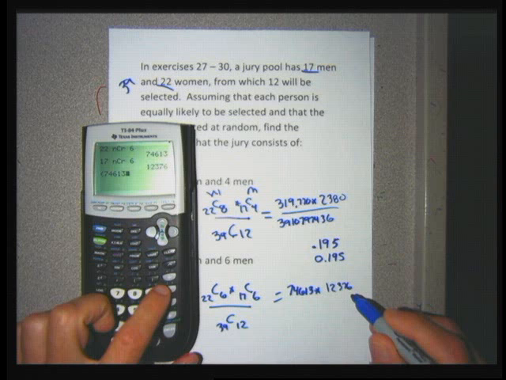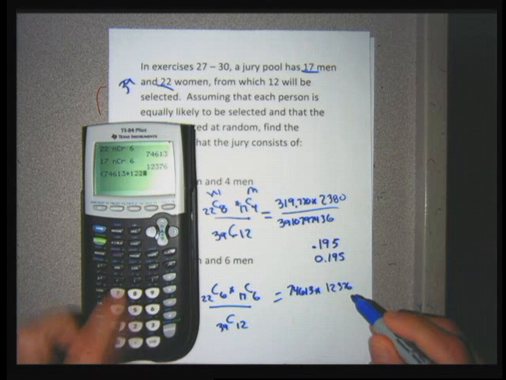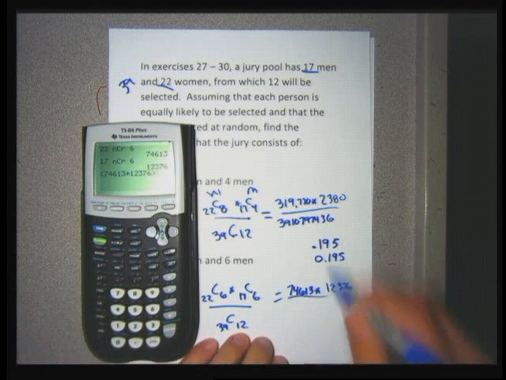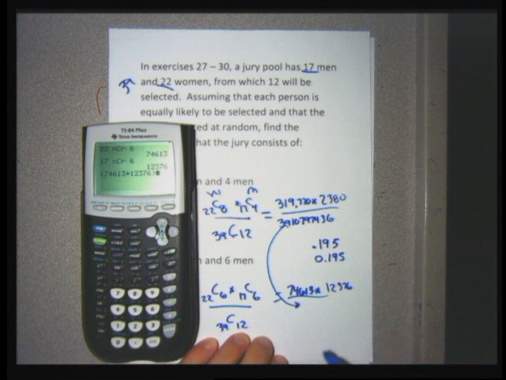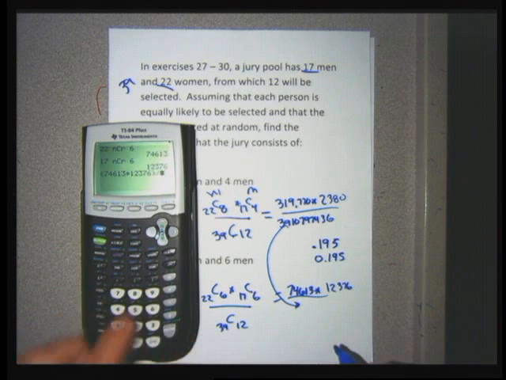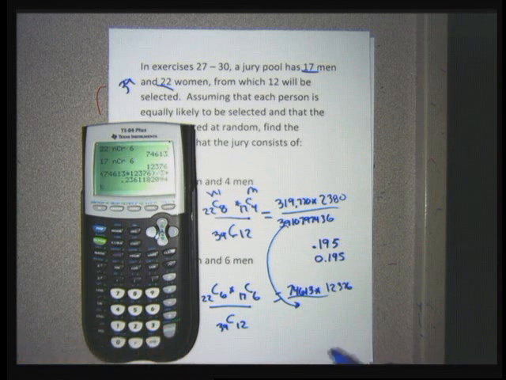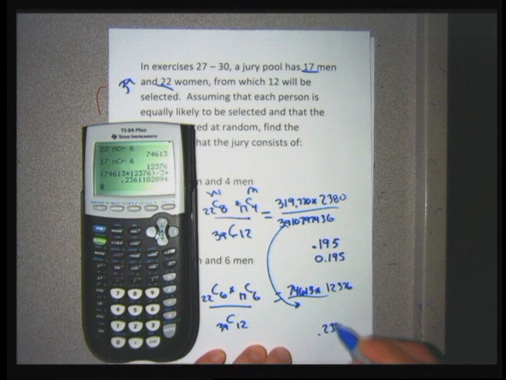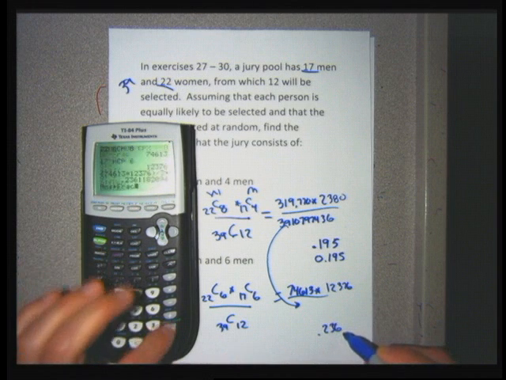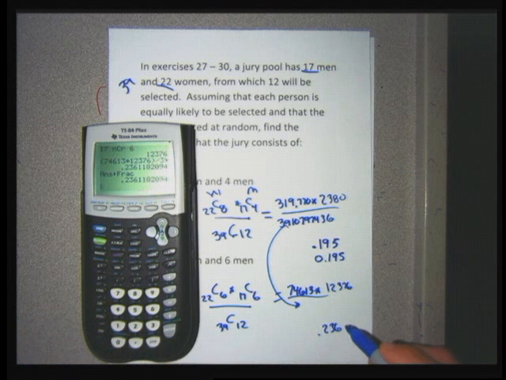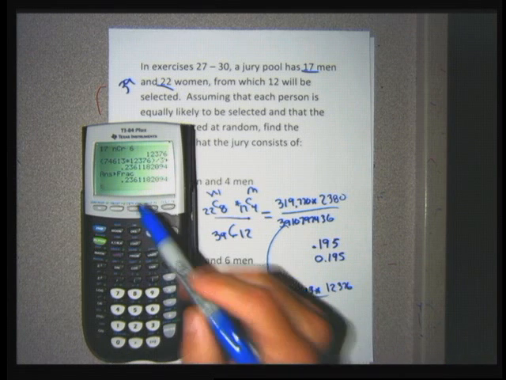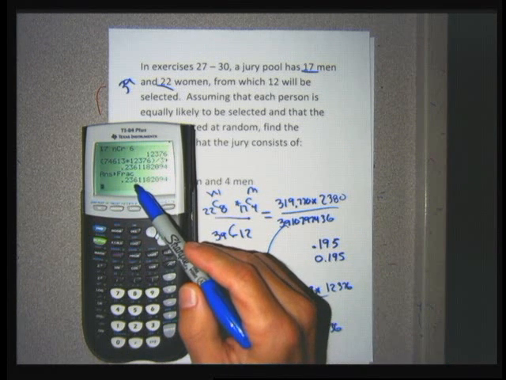I'm going to do 74,613 times 12,376 divided by that number again, because the denominator is the same, 39,107,974,336. The calculator gives me 0.236. I try to round it or make a fraction of it, but it's too big for my calculator. So I'm not going to give a fraction answer when my calculator can't do the reduction for me. And to 3 decimal places, the third decimal place is a 6.